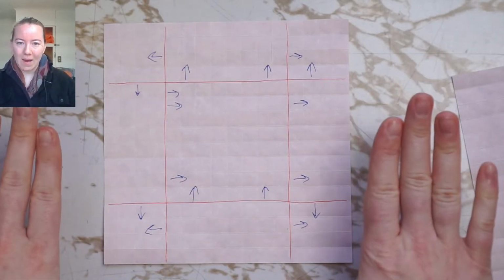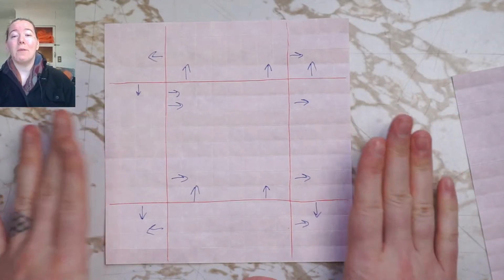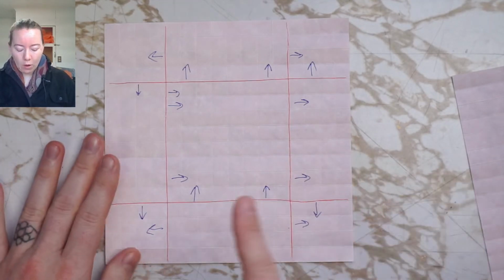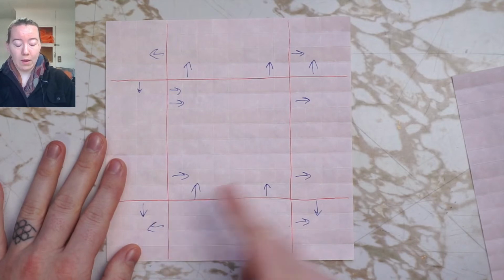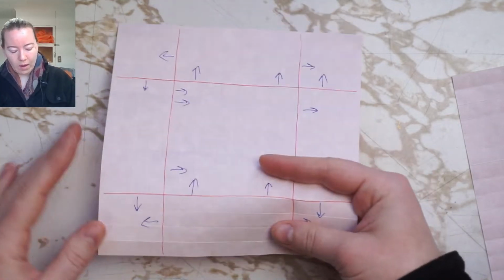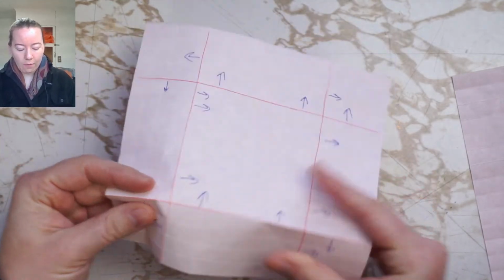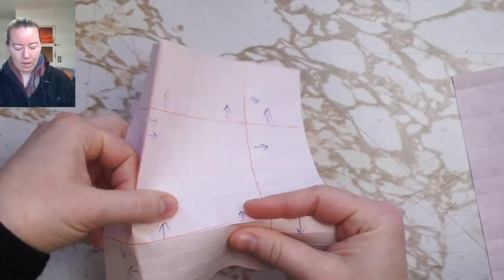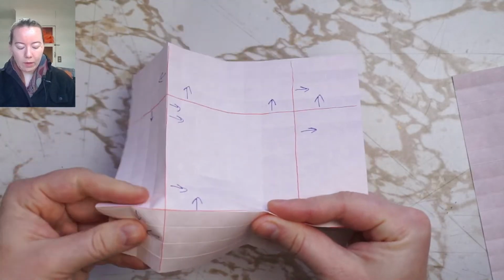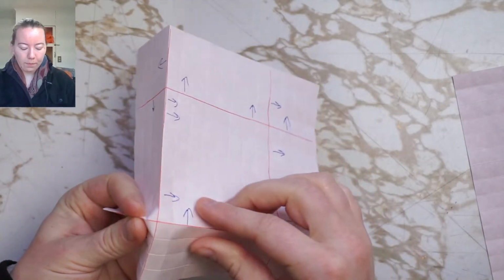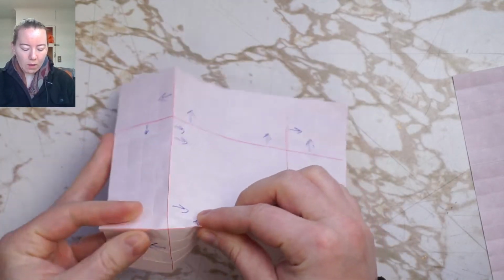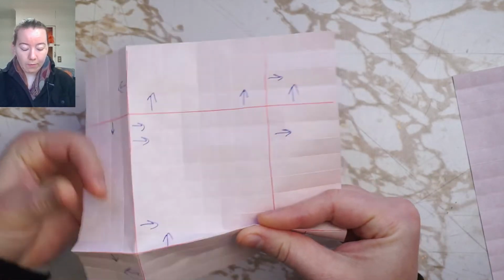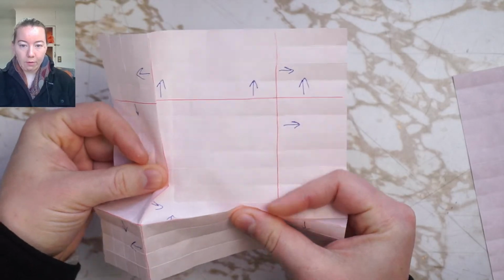But bringing it back to where we're at right now, we want to get these things folded. So let's take this one for example. I'm going to bring up all of my mountain folds, and I'm going to start pushing the mountains over their respective valleys. So I'm following the arrows.